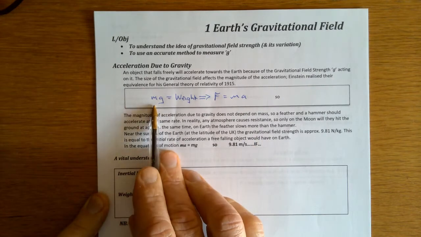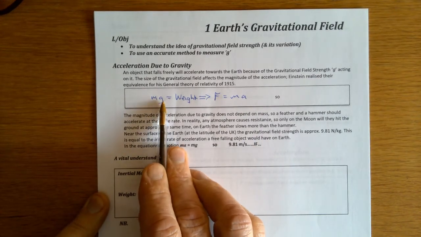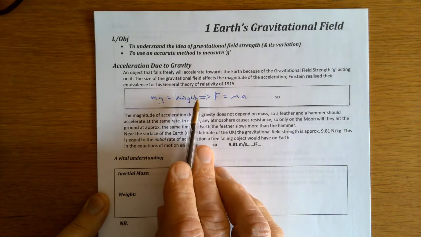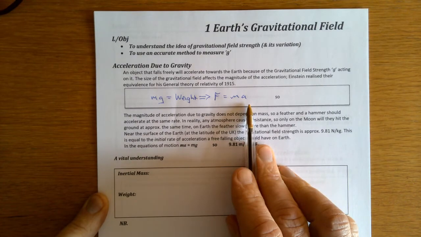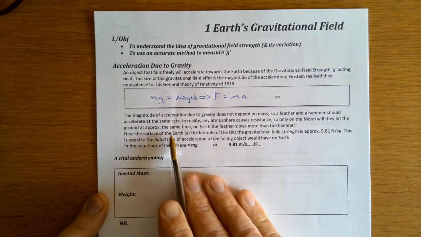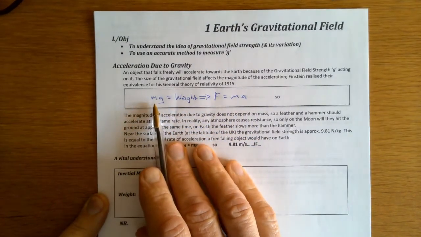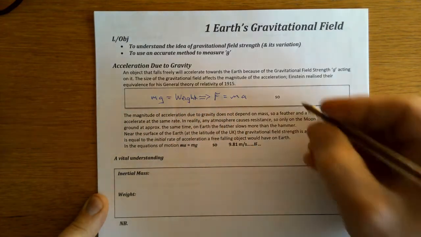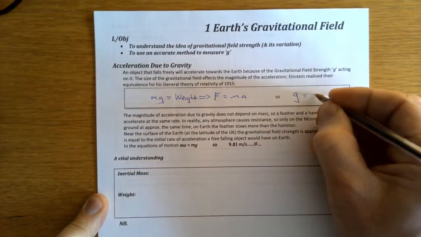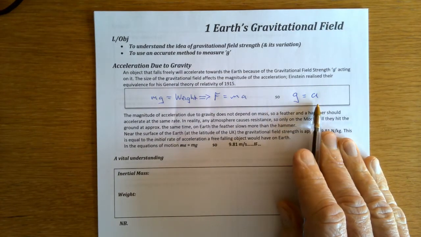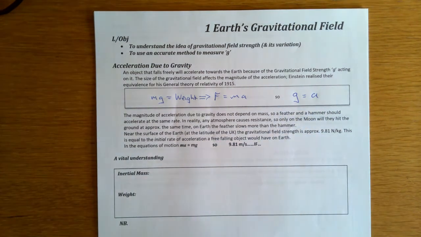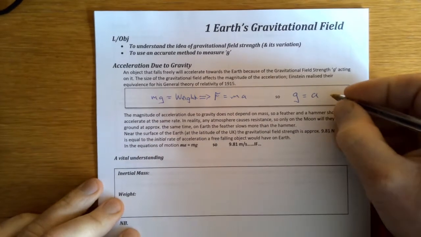So the mass is acted on by the gravitational field strength. You put them together, you get the weight. That weight is the force that causes an object to accelerate. And with some fairly simple logic, the mass is causing it to accelerate, but it's also the thing that is accelerating. So effectively, on Earth, we can take the gravitational field strength to equal the acceleration of a falling object. They are in different units, but they will actually be the same if nothing complicates it.